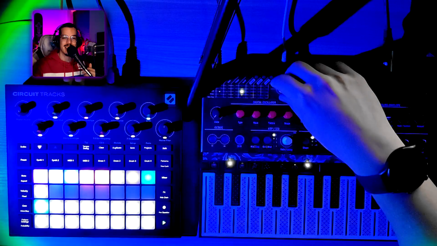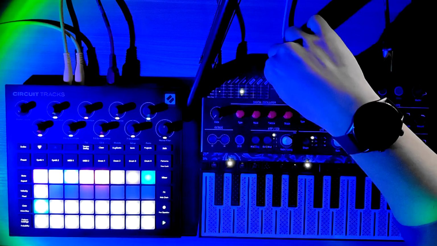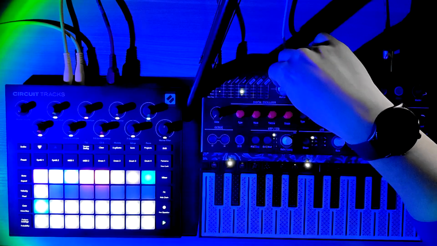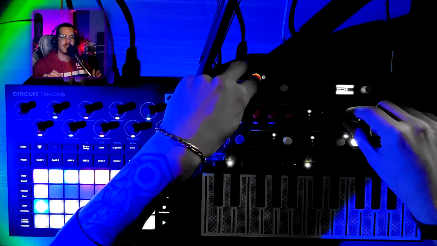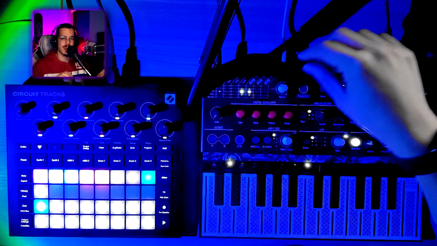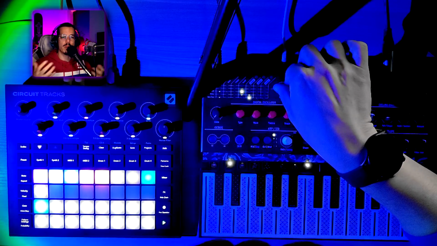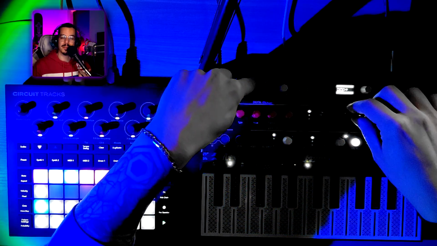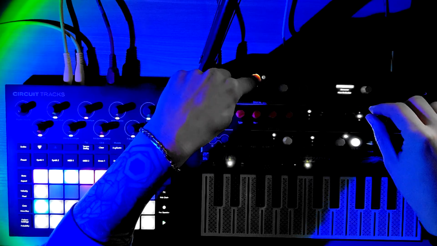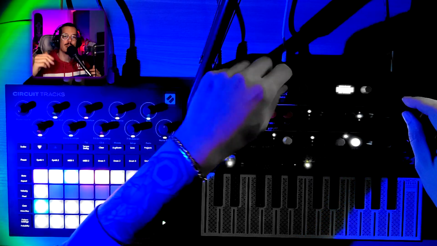Next step, setting the resonance to be affected by the key. This is not particularly important in this bass line since it's just one note, but if you had more, it would provide more variation depending on the notes played. Let's set it to -30.